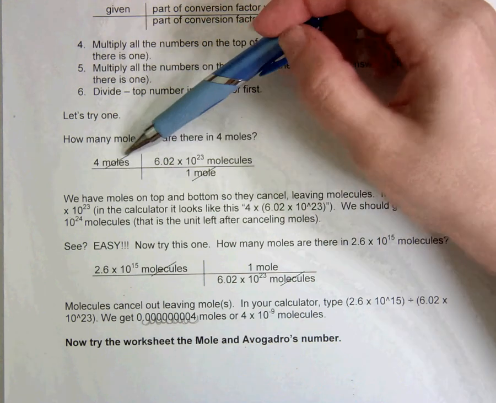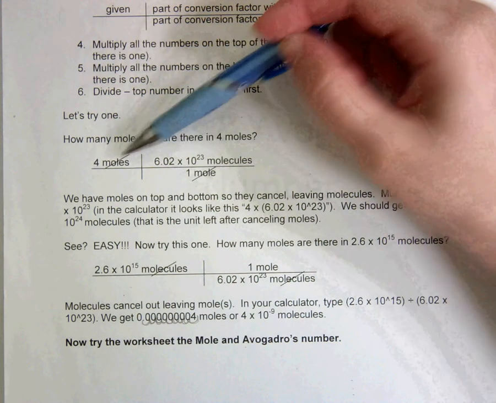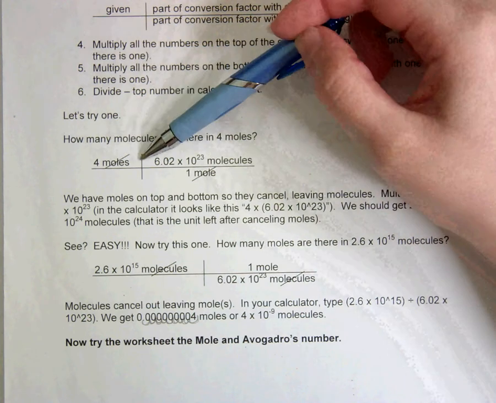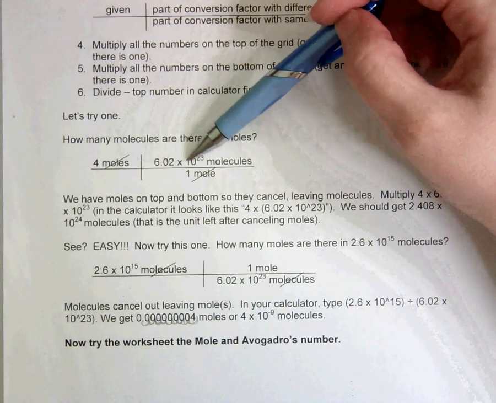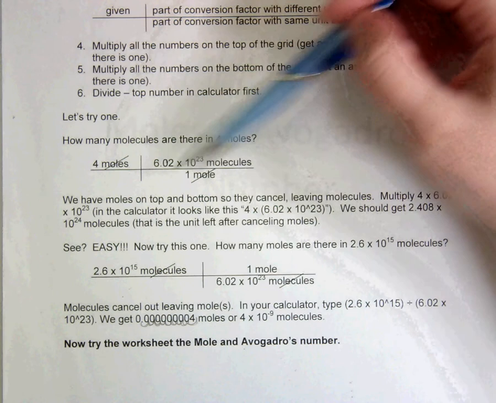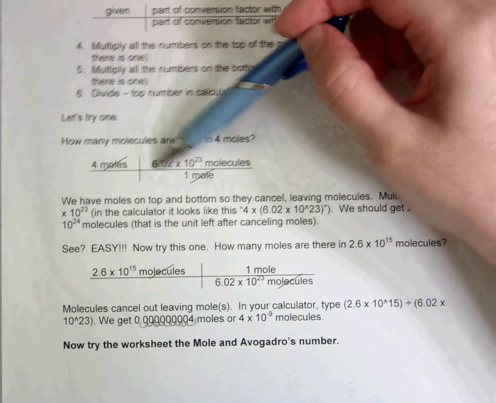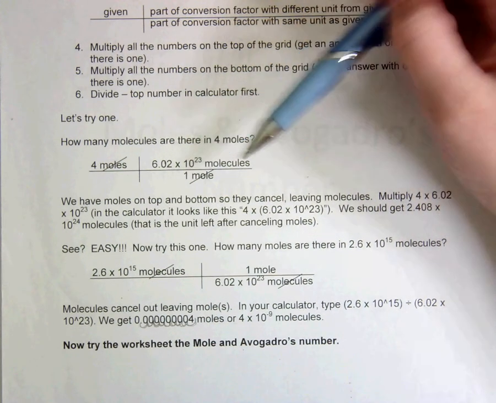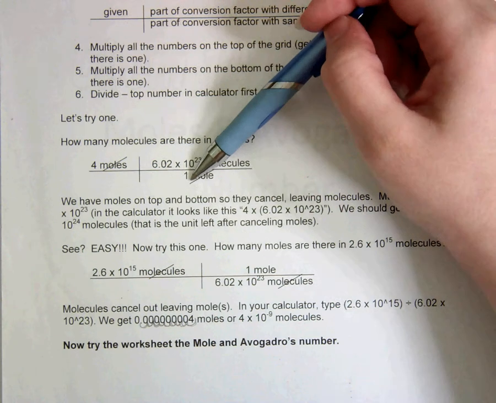So when I cancel out moles, since I have moles divided by moles, I'm left with 4 times 6.02 times 10 to the 23rd divided by 1. I only have one number on the bottom here, and it's 1, so I don't actually have to divide, but just know that you always divide by the bottom.